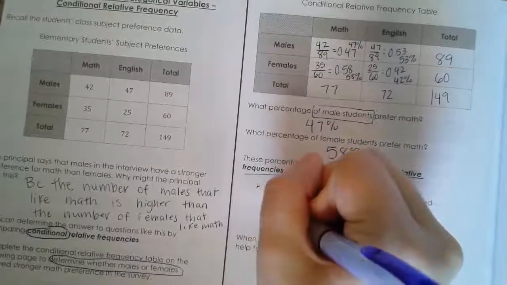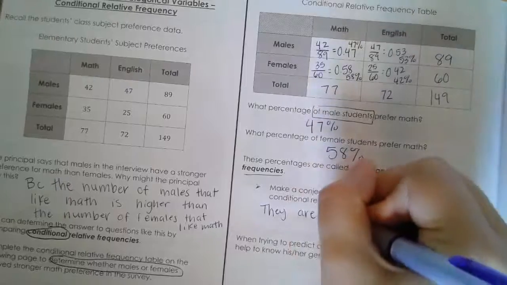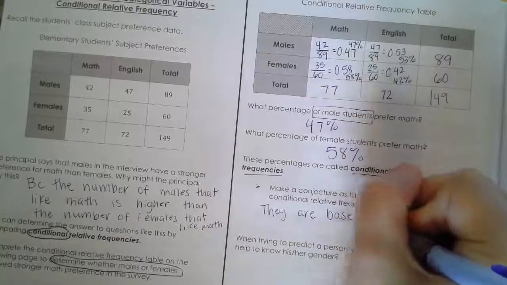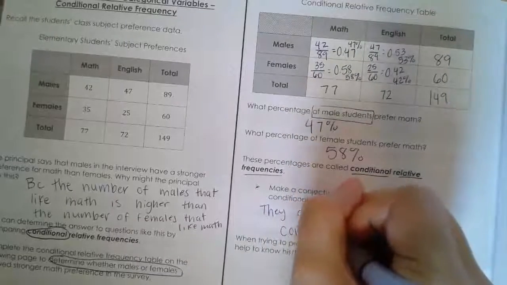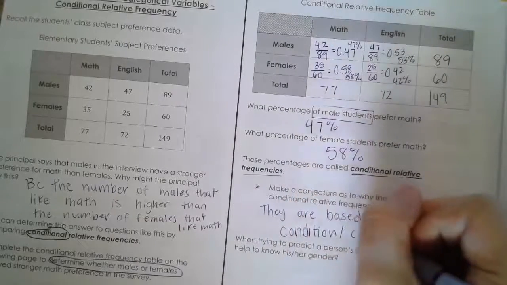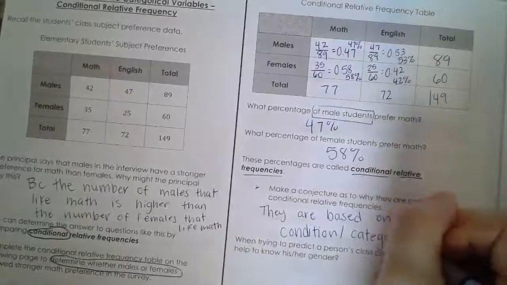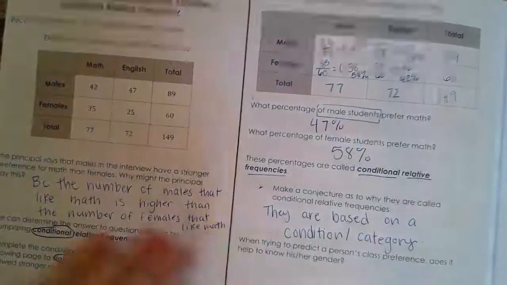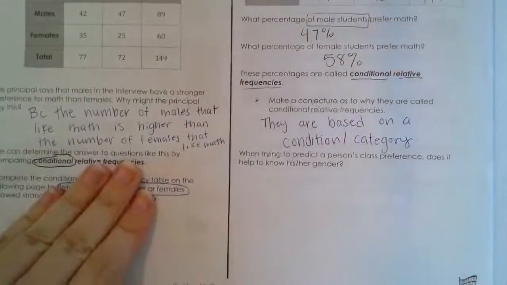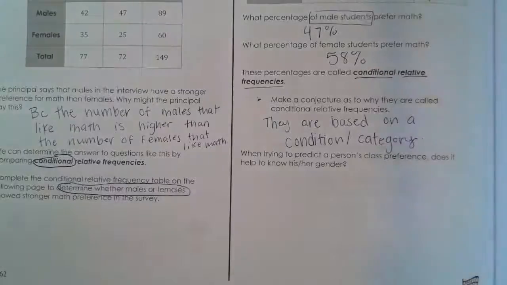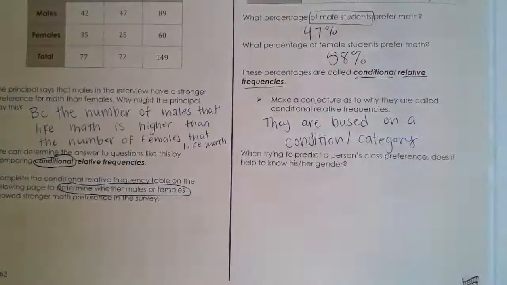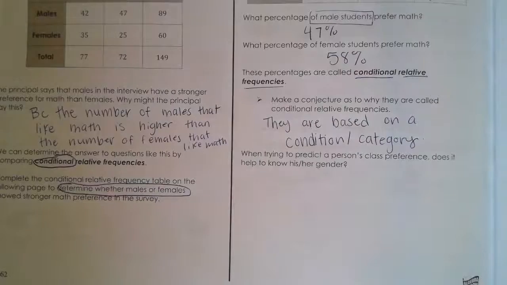So they are based on a condition or a specific category. When trying to predict a person's class preference, does it help to know his or her gender? I would say based on this data and this data alone, yes, because the percentages are different.